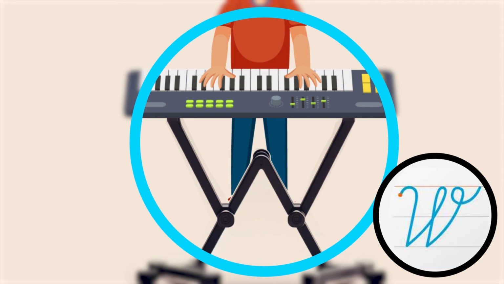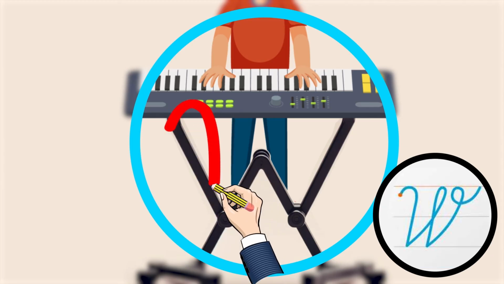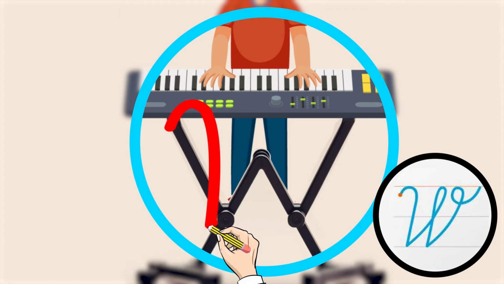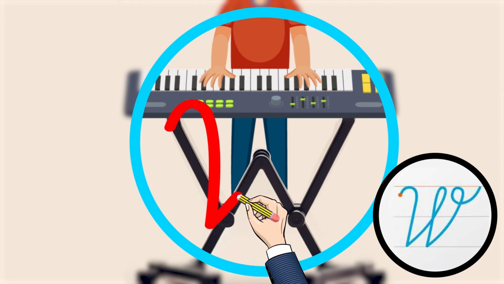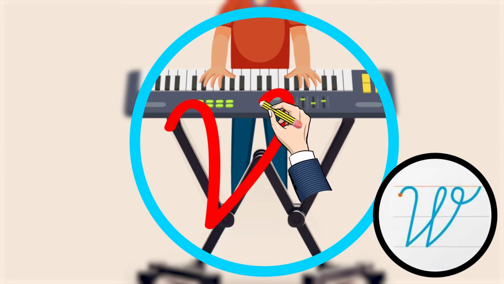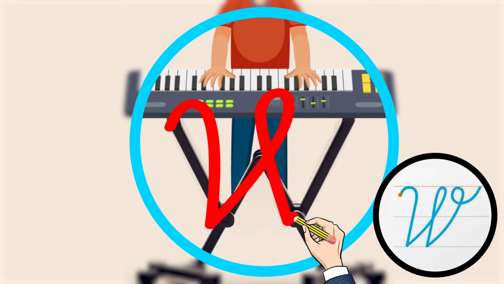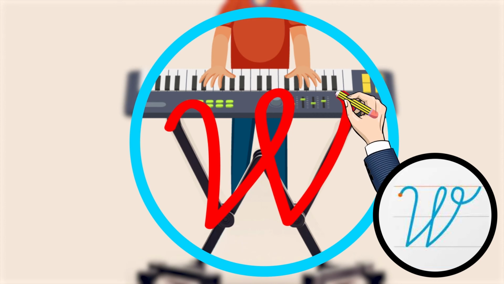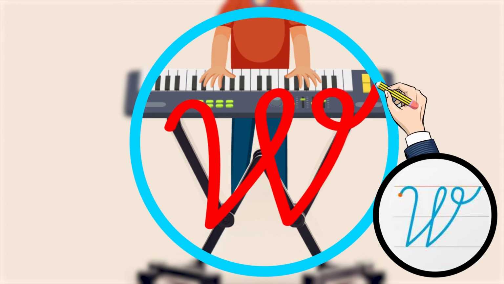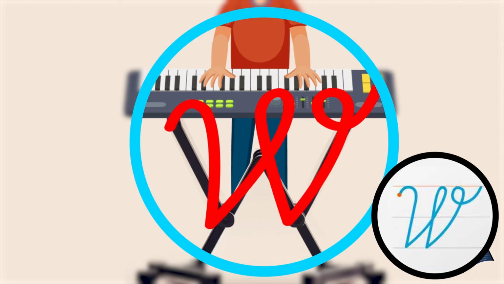Start with me. We will start from the left point at which the piano stand connects to the piano. Here. Now we will slant down to the bottom to this point, and we will go back up to the top, and we will repeat this stroke back up to the top right, and then we will make a little loop. And that's it. Here we have it, the cursive capital letter W.